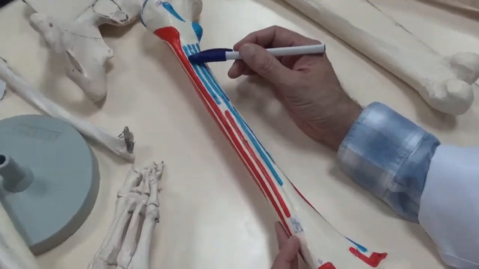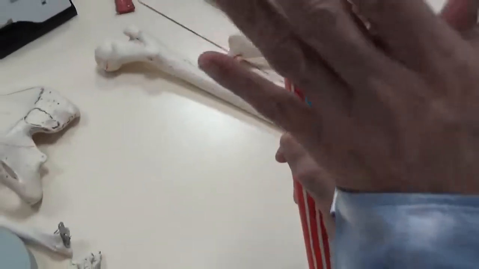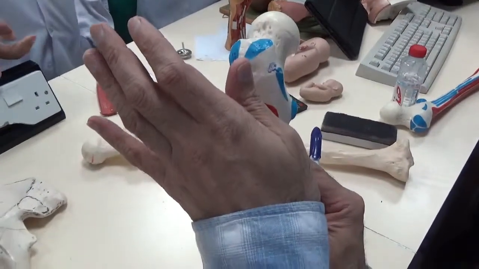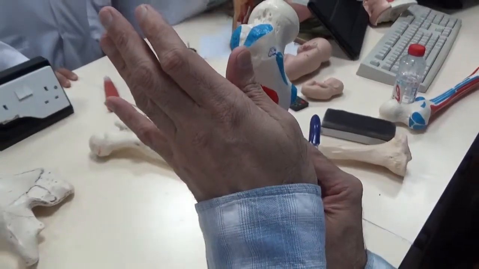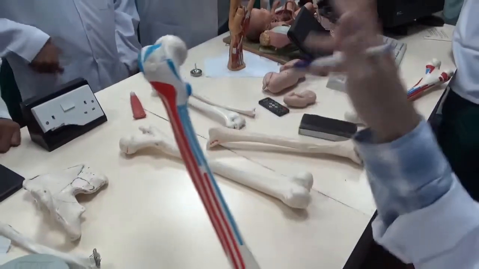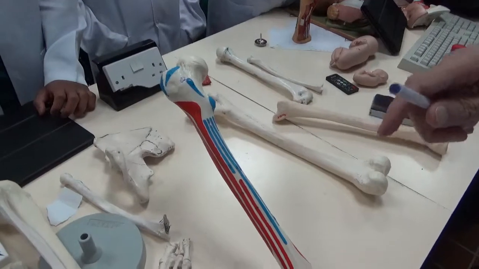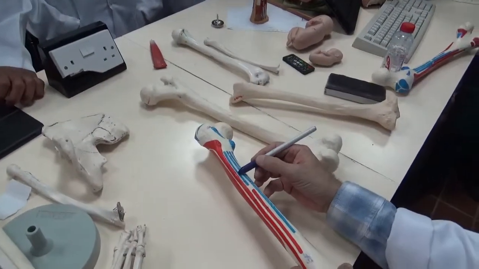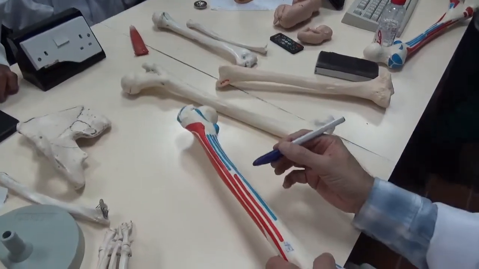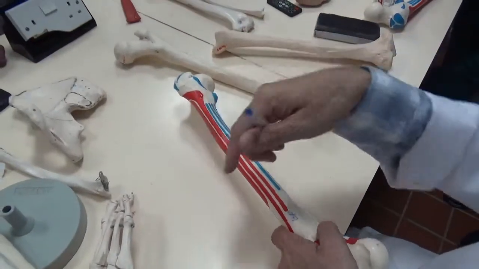You remember the gluteus maximus is inserted at three places. One is this. The other is on the greater trochanter. And the third, a few fibers, are inserted into the iliotibial tract. You remember I told you the iliotibial tract receives two muscles: tensor fascia lata and gluteus maximus.